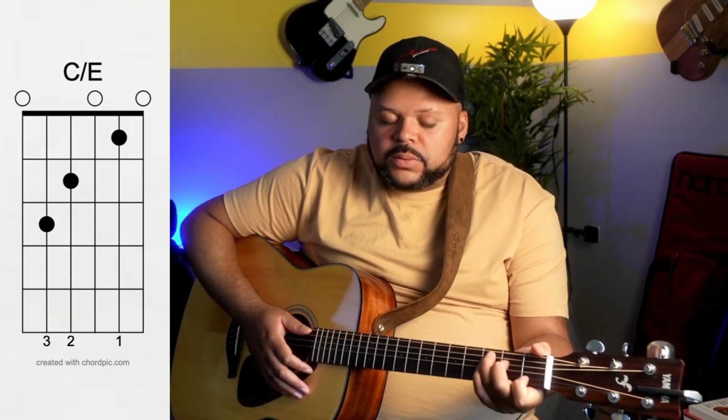One example would be for G, I'd actually use the B as my bass note, that's 2nd fret A string, but I'd play my G chord as normal. Or I might put an E in the bass for a C chord. However, whenever I play this chord, I always use the C the natural way. And then finally, another note that sounds really good with the D chord would be an F sharp.